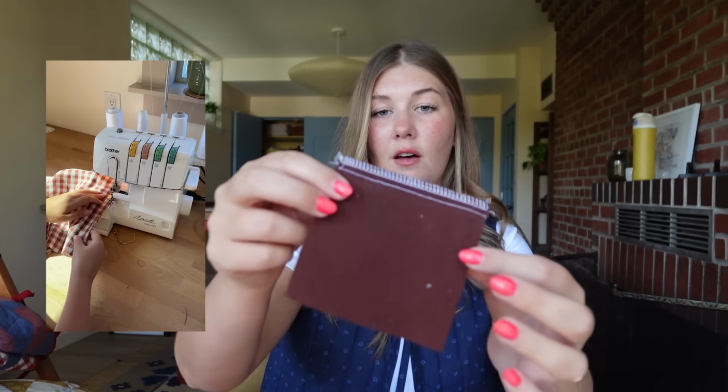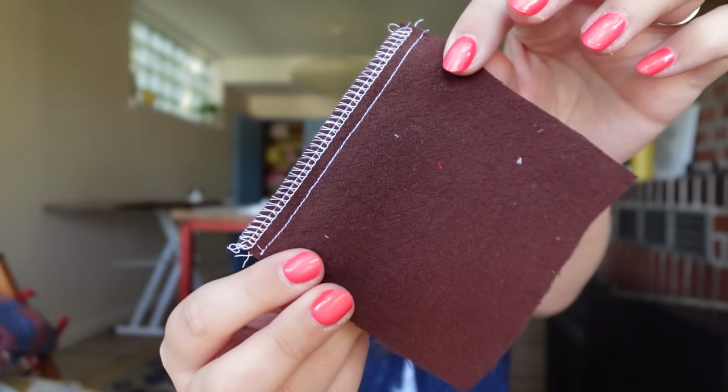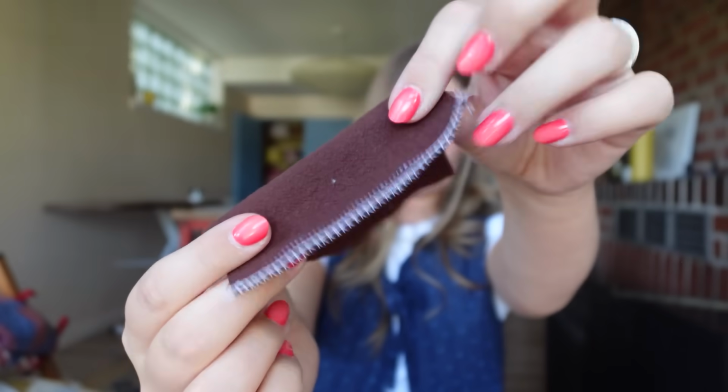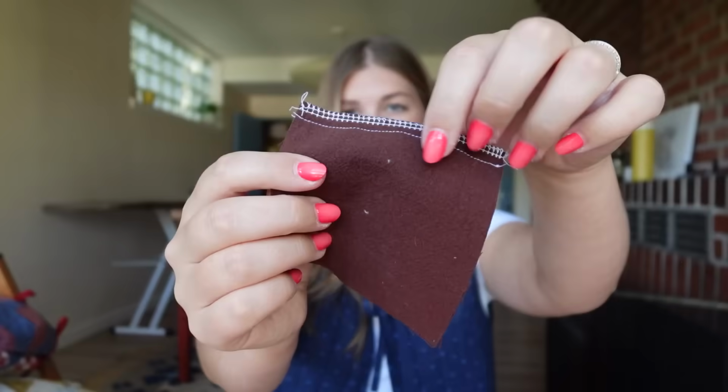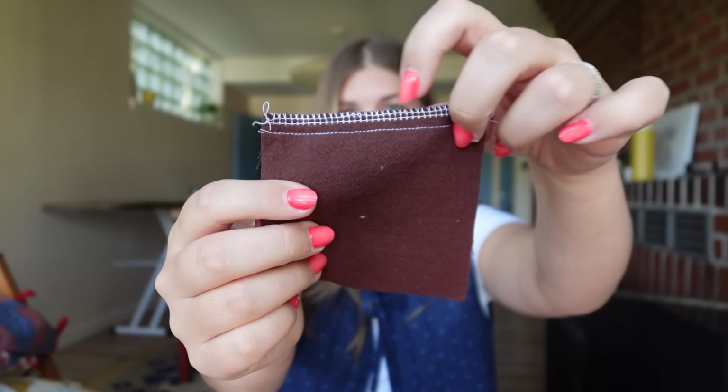This is an example of a serged edge. This is kind of what the result of using a serger looks like. So if you're going to use a serger, you can straight stitch and then serge your edges, which is what this example shows right here. There's a straight stitch and then a serged edge. I've done patchwork where I've just used my serger as a means to attach and finish my edges.